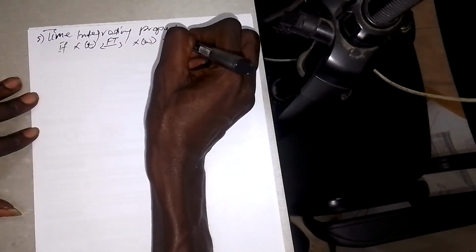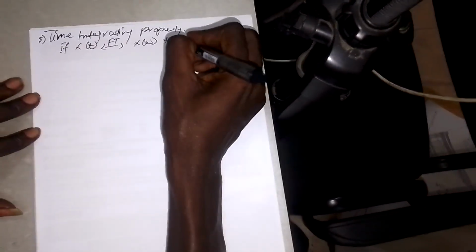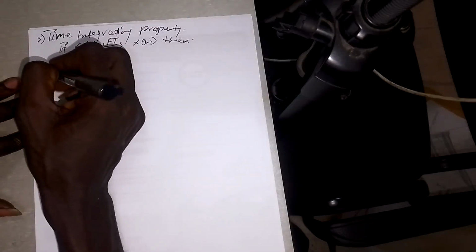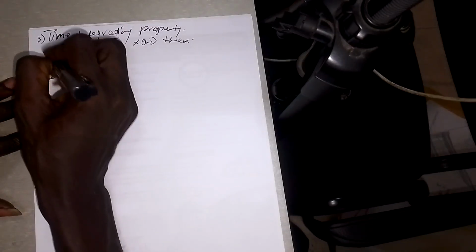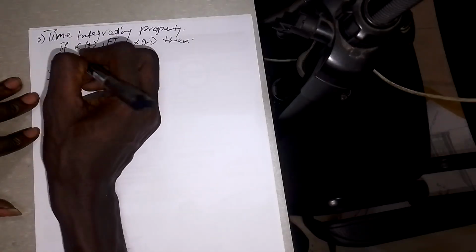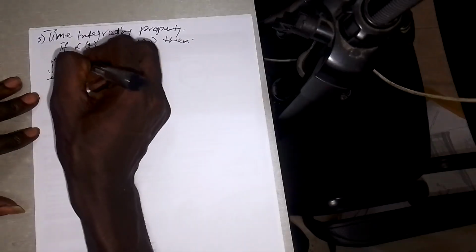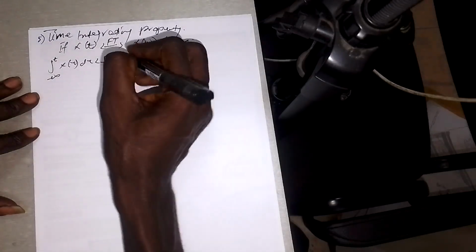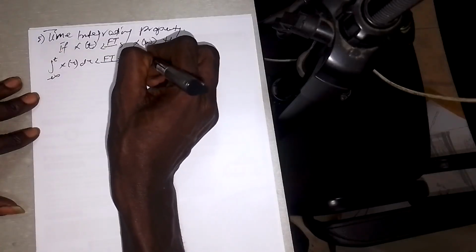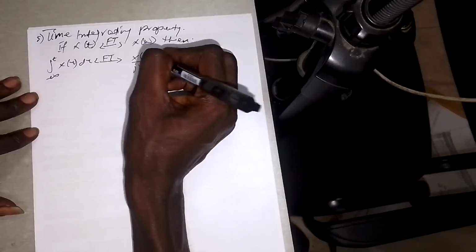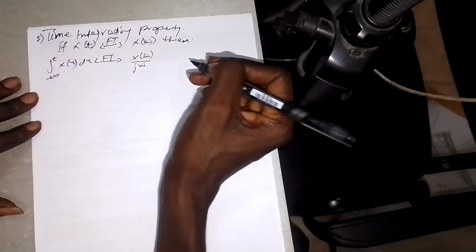then I'm going to have the integral from minus infinity to t of x of tau d tau, which will give me the Fourier transform of X of omega over j omega.